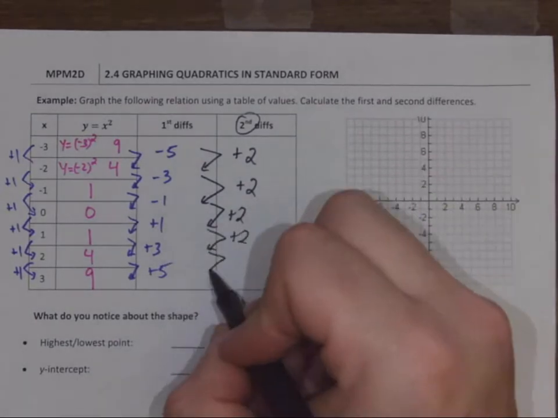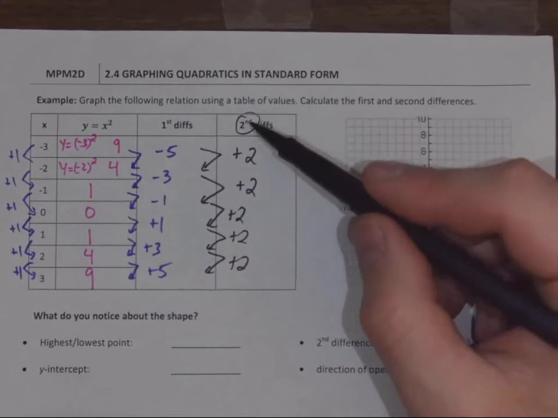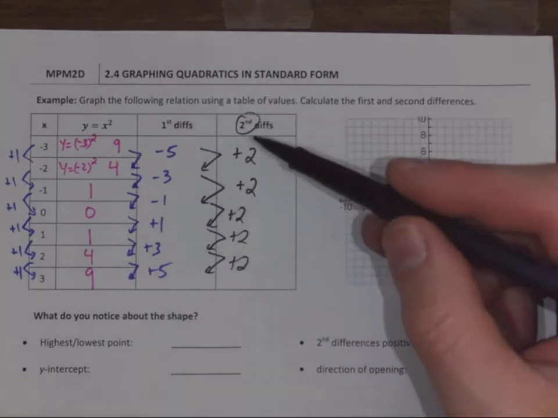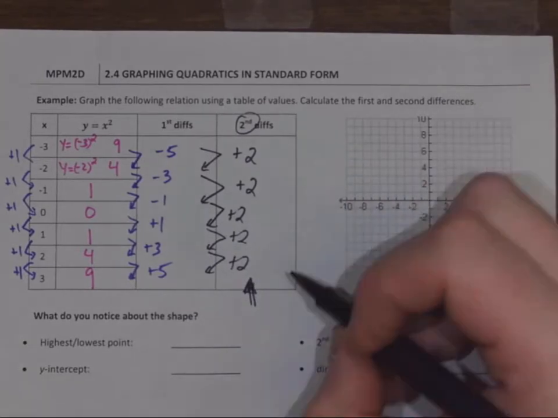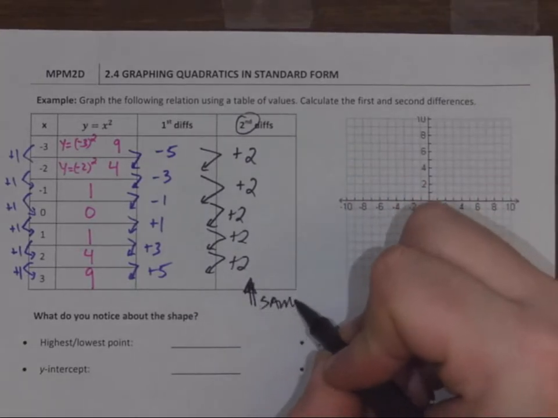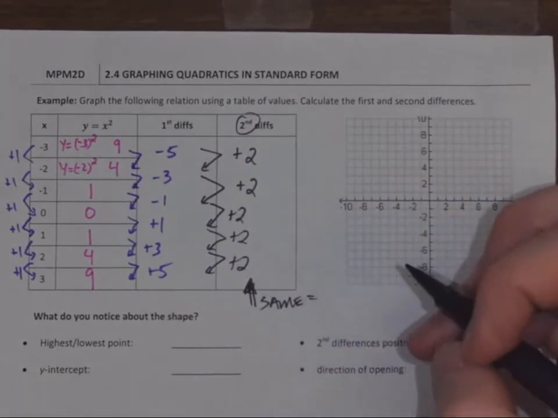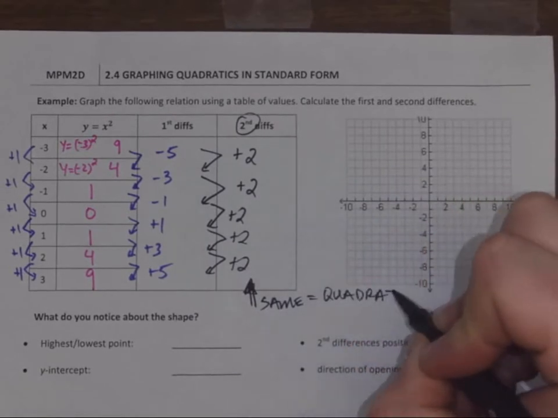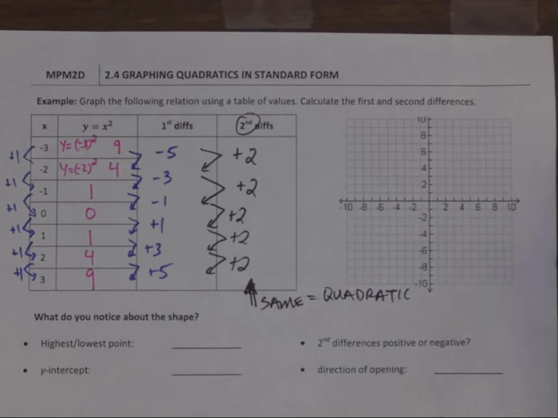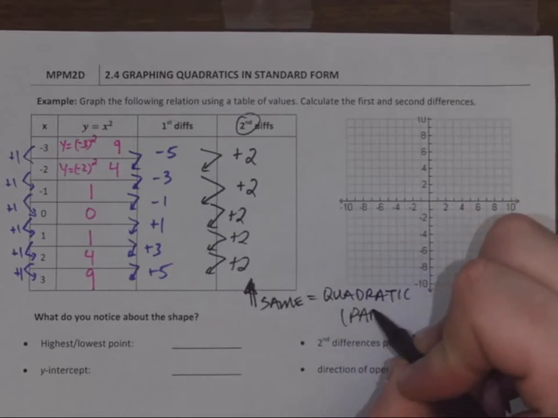From 3 to 5, we go up 2. All of a sudden, we see that those are the same, and that's what we're looking for. As soon as those are the same, that means we have a quadratic, or a non-linear system. That shape that it makes is a parabola.